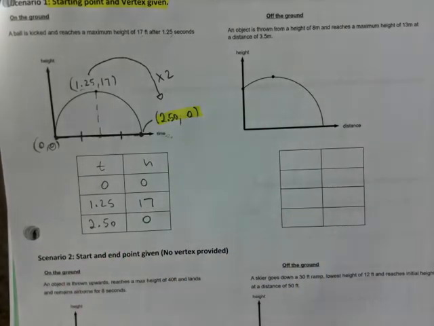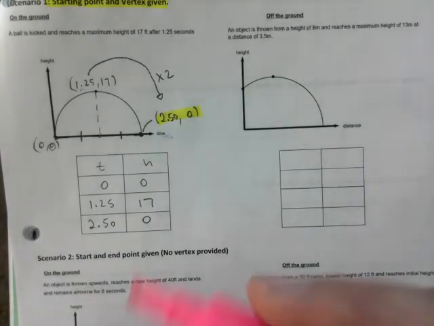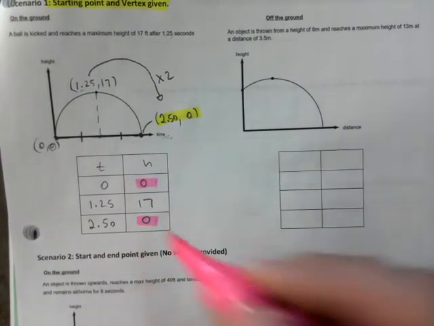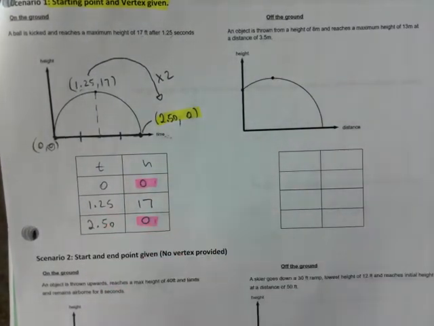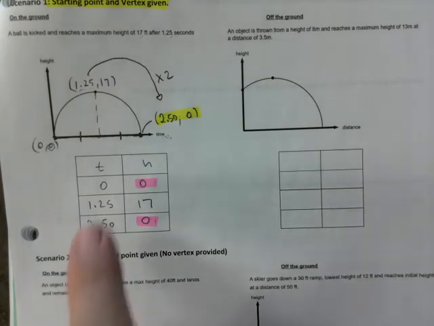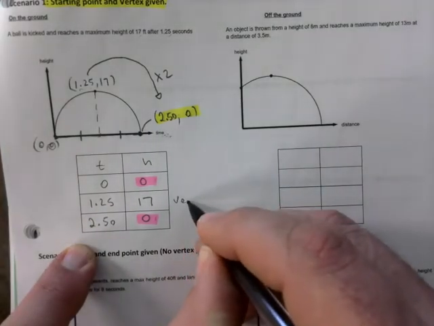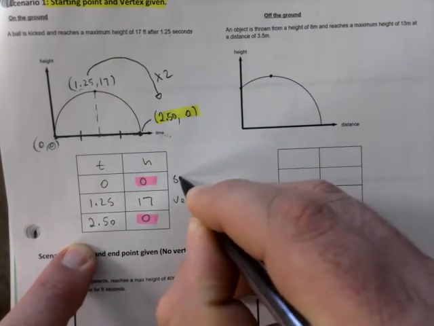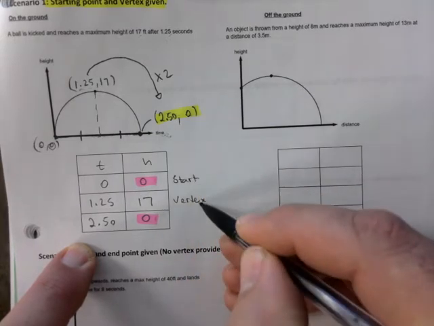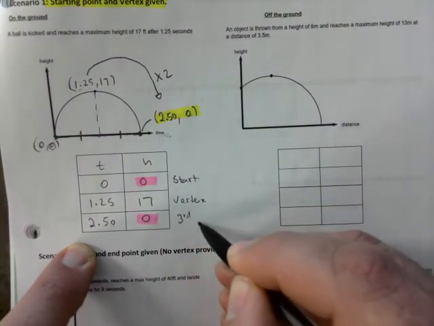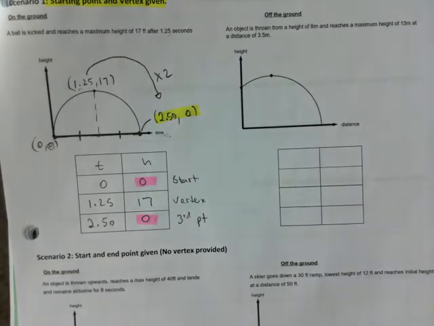And you should notice this: hey, I started at 0, I'm back at 0. That's how I got to double my x, or the x value of the vertex. This is the vertex right here, and this is the start. Start, vertex, third point. That's how we came up with it.